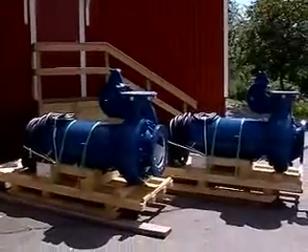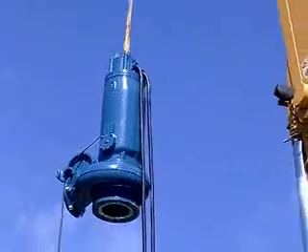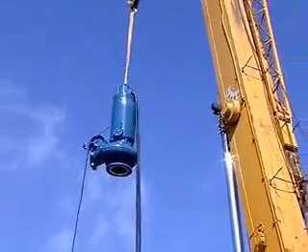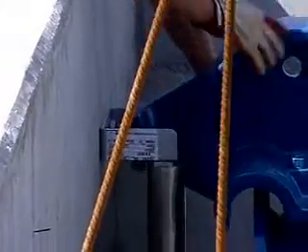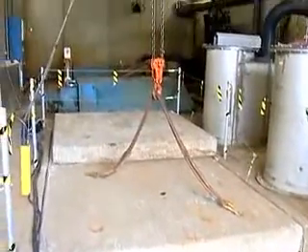Close to ITT Flygt headquarters, the company Nordenergi produces district cooling and heating. In the summer of 2002, two CP3312s were installed in a pump sump designed by ITT Flygt. Here, treated effluent from the wastewater treatment plant in Bromma is pumped to the heat exchangers to utilise the temperature energy available in the water.